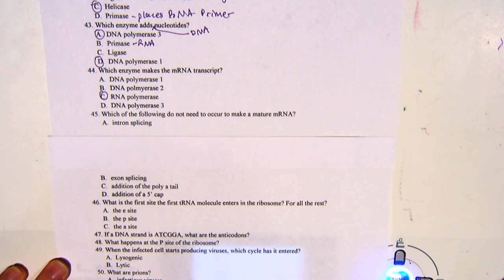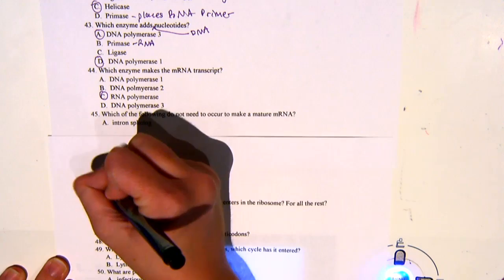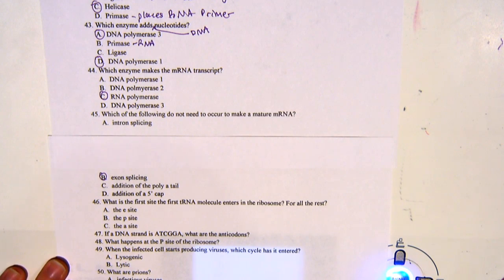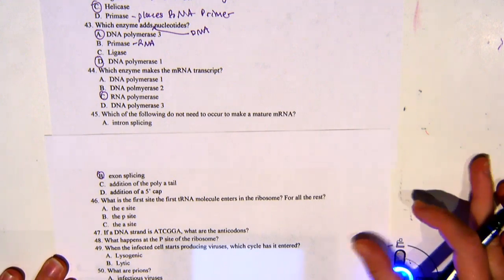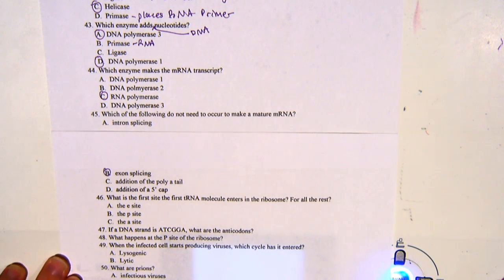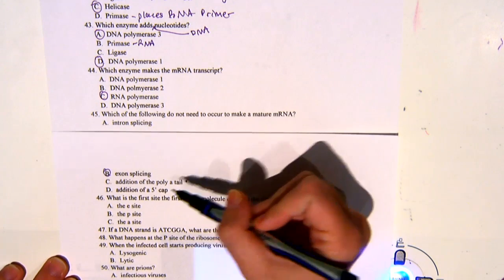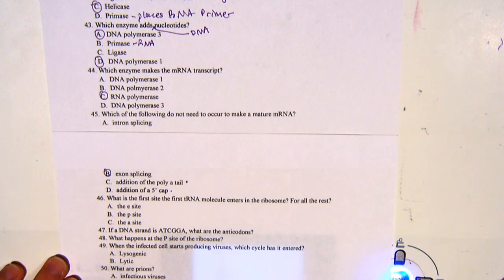45. Which of the following do not need to occur to make a mature mRNA? This is going to be exon splicing. We don't want to splice out our exons, we want to splice out our introns. So to turn our pre-mRNA into mature mRNA, we're going to splice out introns, add the poly A tail, and add the 5' cap. Exons are what is going to stay.